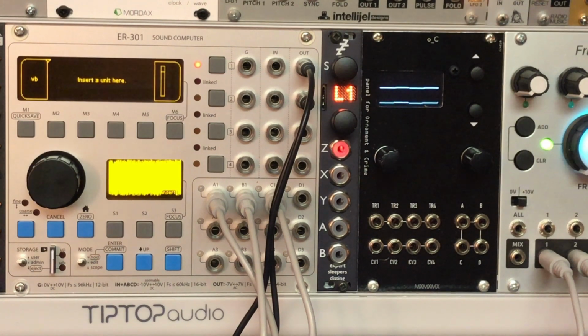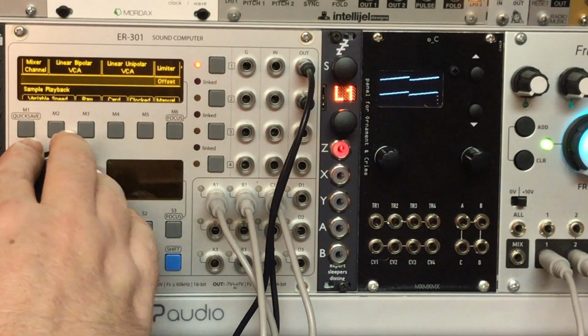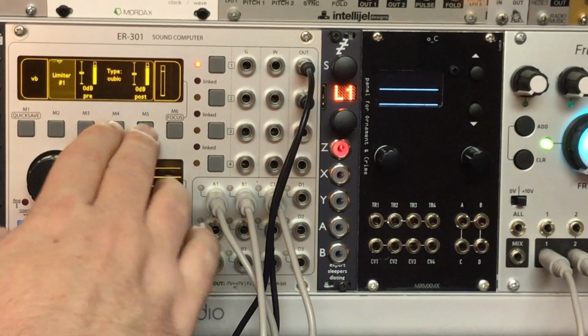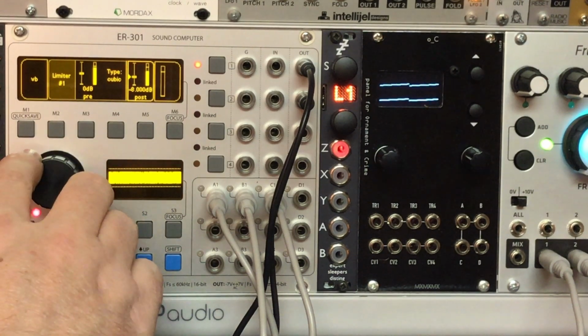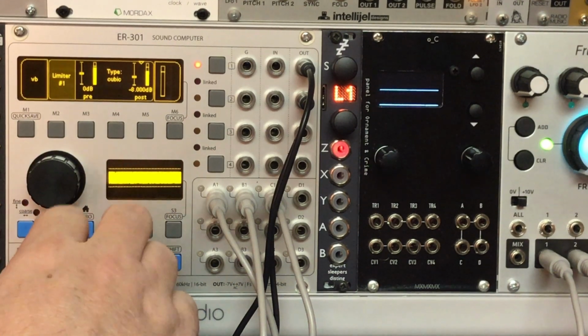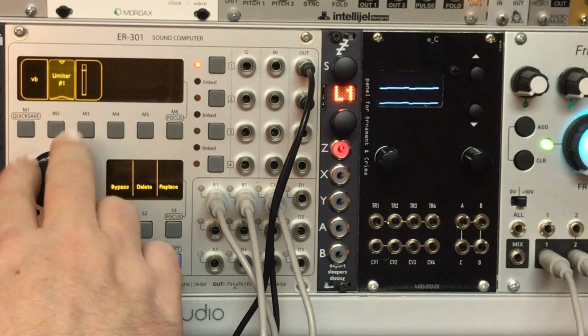I want to give us some headroom to work with here. You can see this white noise, for example, is a full-on signal. So if I try to boost some frequencies, we're probably just going to run out of room. So the first thing I'll do is put a limiter here, and we'll bring the post down to, I don't know, maybe 8 dB to start with. Sounds good. We can go ahead and collapse that.